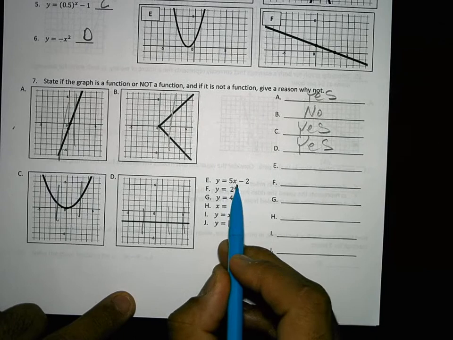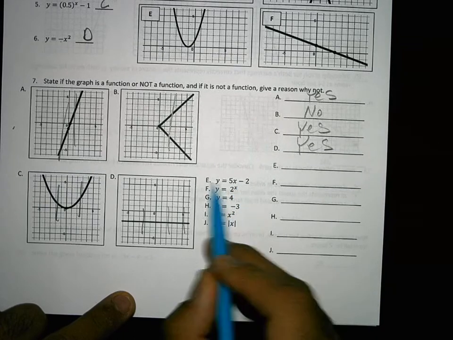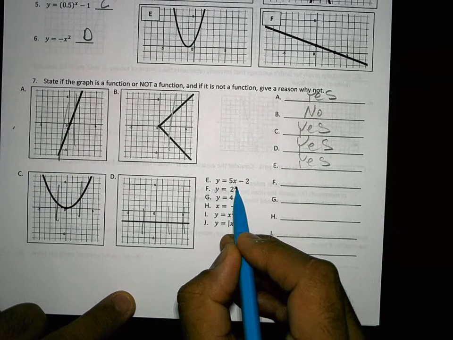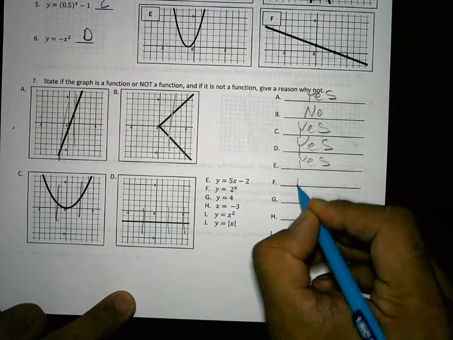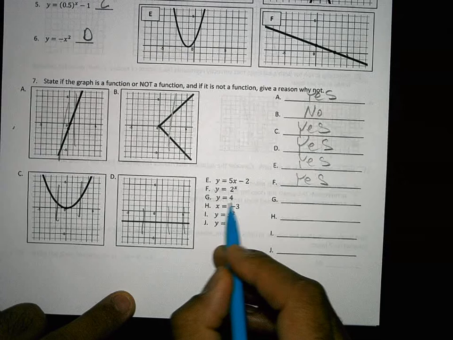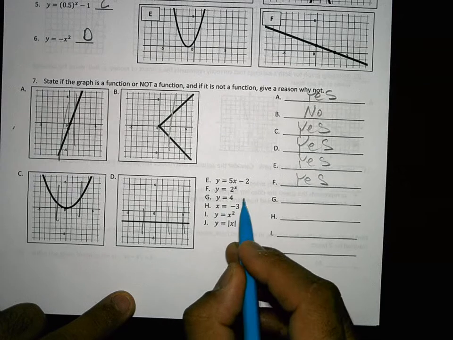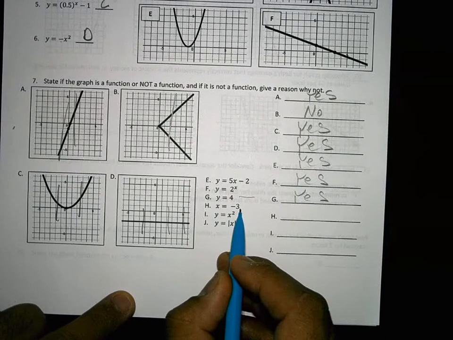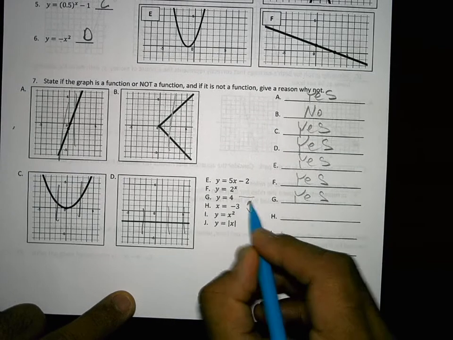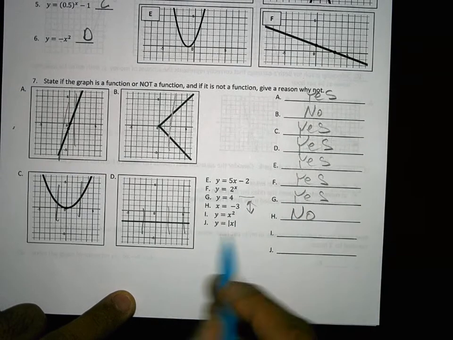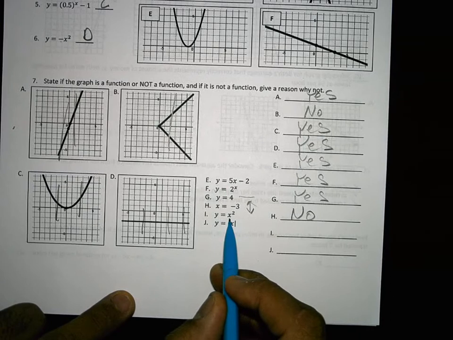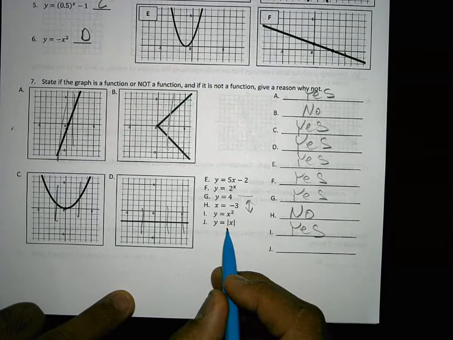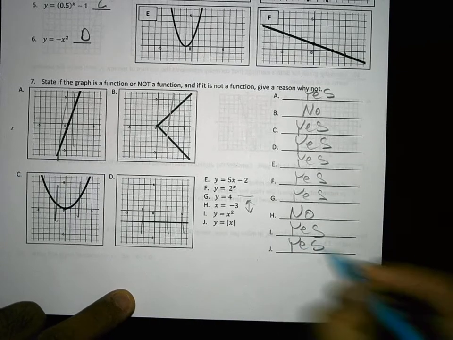Y equals 5x minus 2, that's a linear equation, so that is a yes. 2 to the x, that's exponential, so that is a function. Y equals 4, that's a horizontal line like this, so that is a function. X equals negative 3, that's a vertical line, so that is no, that is not a function. Y equals x squared, that's a quadratic, that is a function. And that's an absolute value, that is a function.